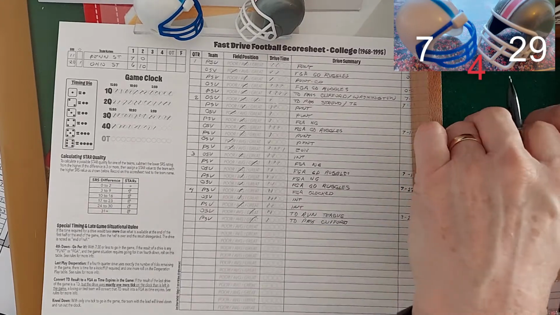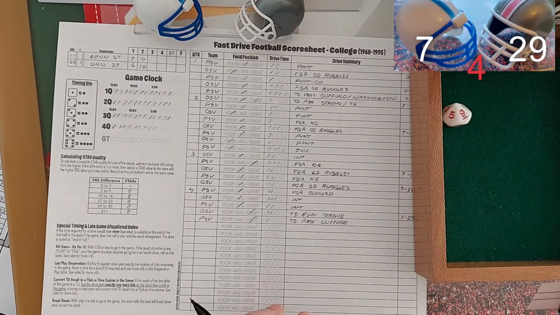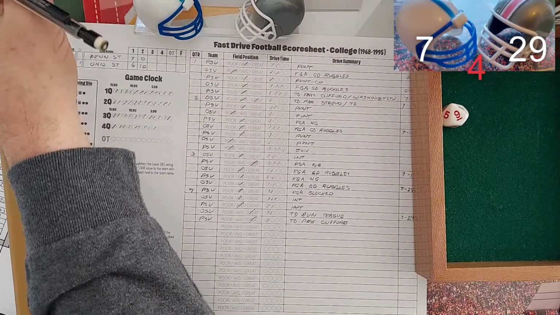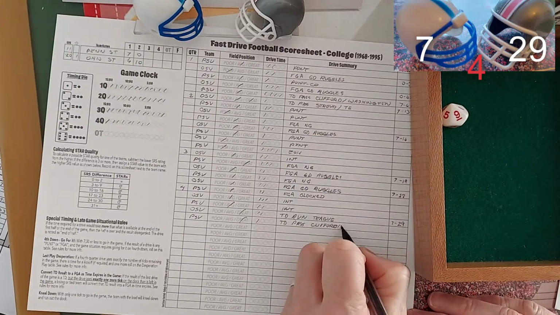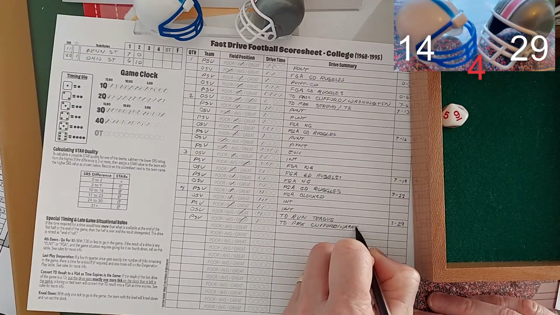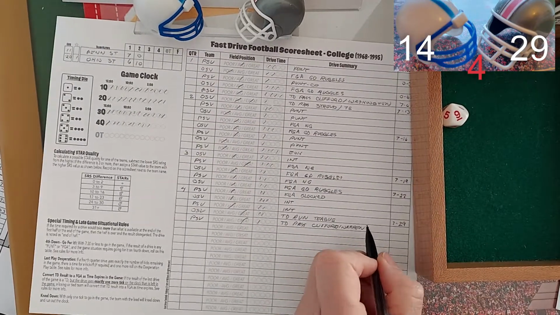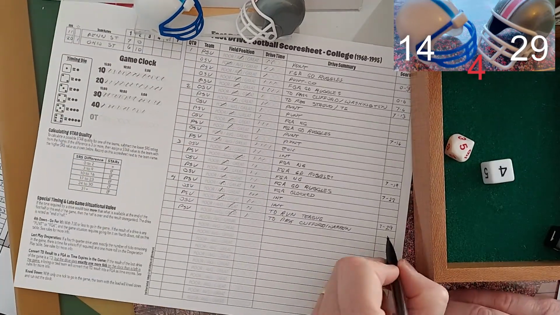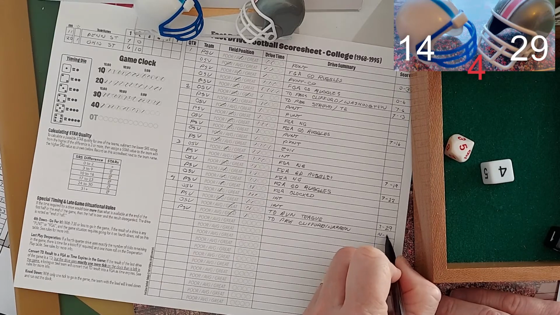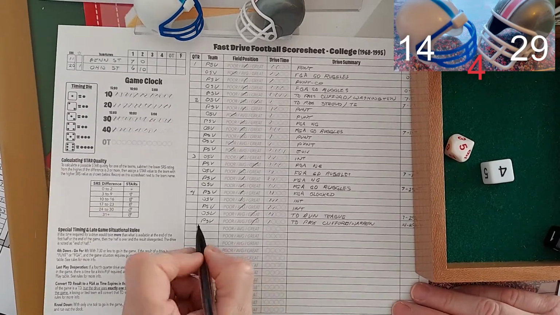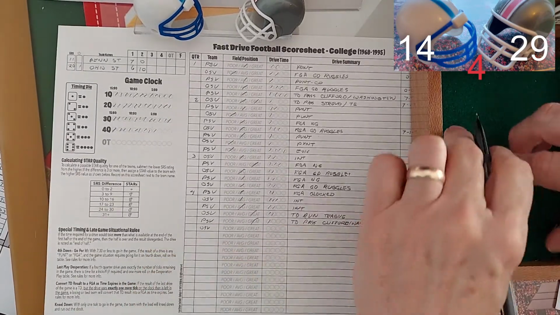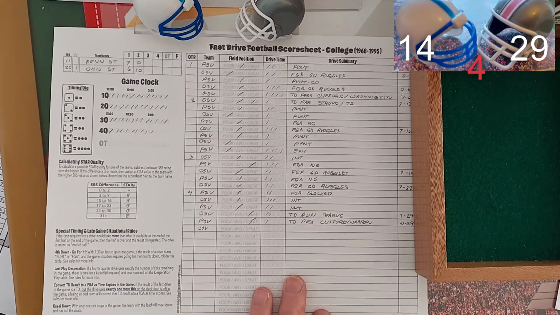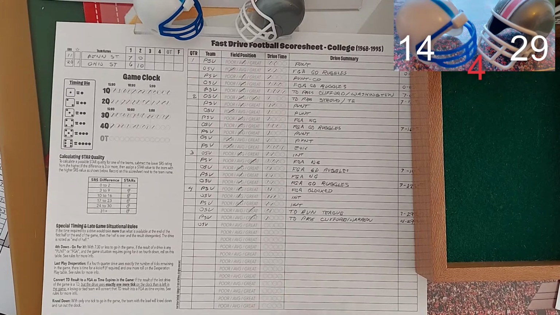Clifford to 9 is Warren. And the extra point kick is 11-64, is good. 29-14 Ohio State. Here's the kick to the Buckeyes. 29-14, they're down by 2 scores with 3 clicks left.